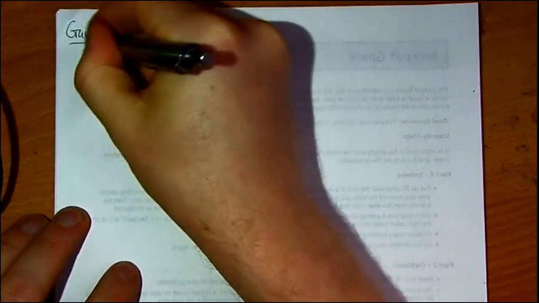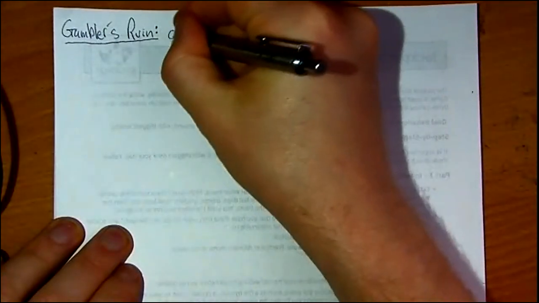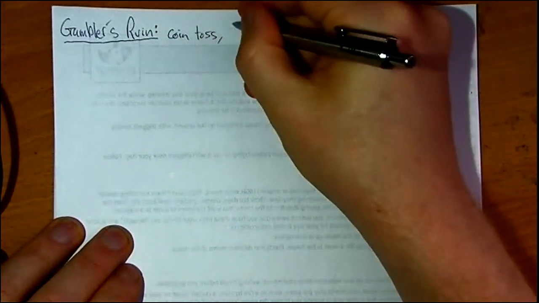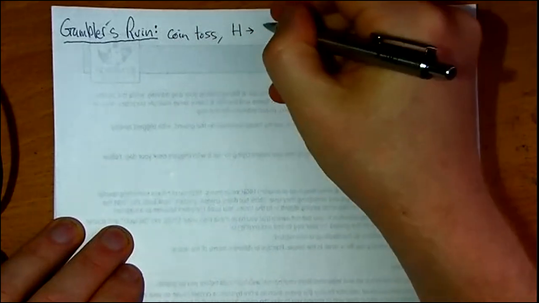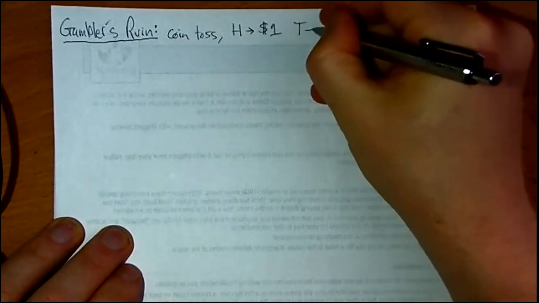Okay, cool. So let's talk about our next subject, which is the gambler's ruin. Okay. Here's the game. It's a coin toss game. Heads means you win $1. Tails means you lose $1.